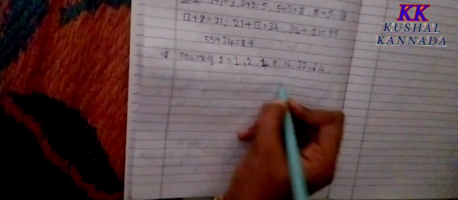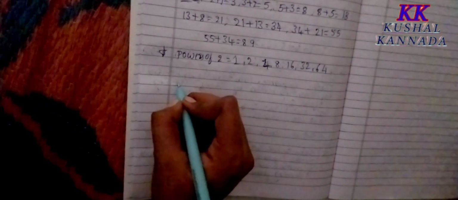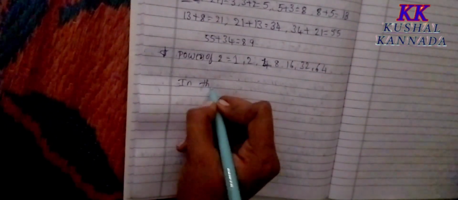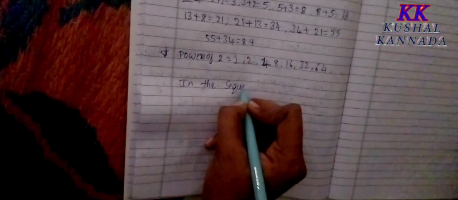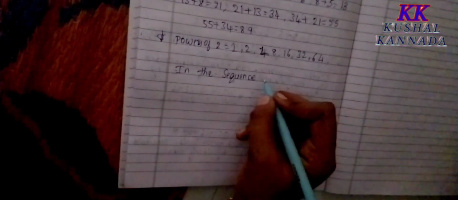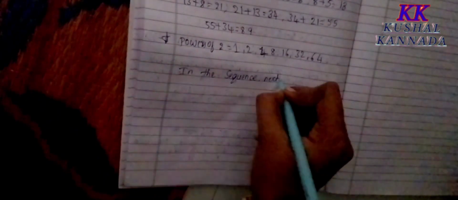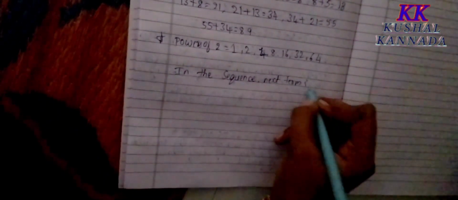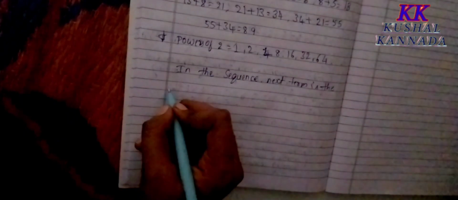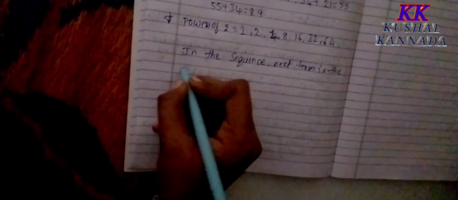I will write the next 3 numbers. Okay. In the sequence, next is the double of the previous term, as 1.